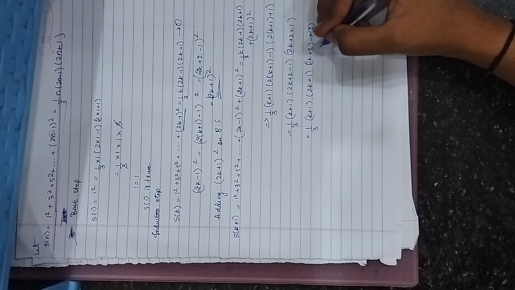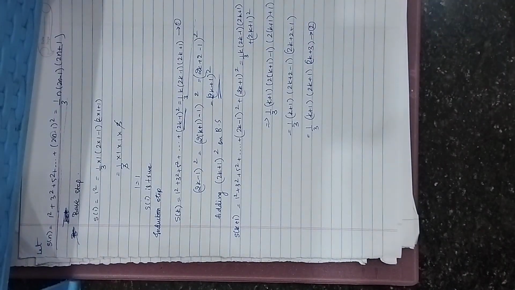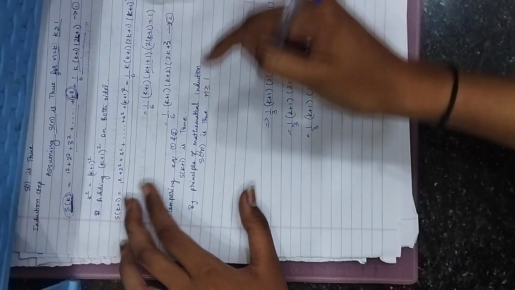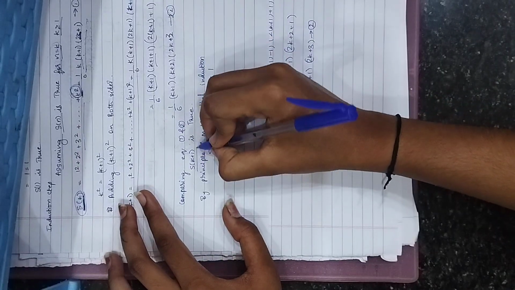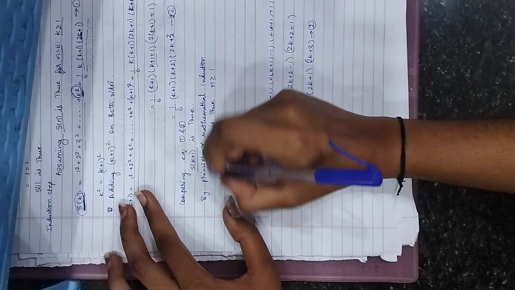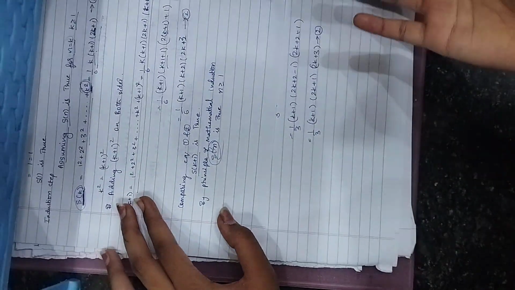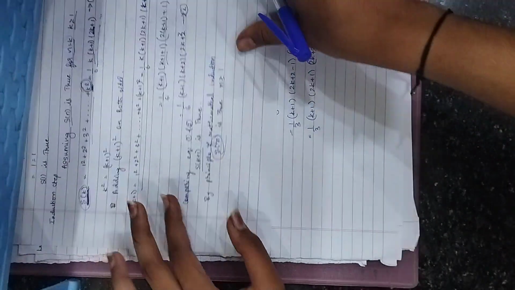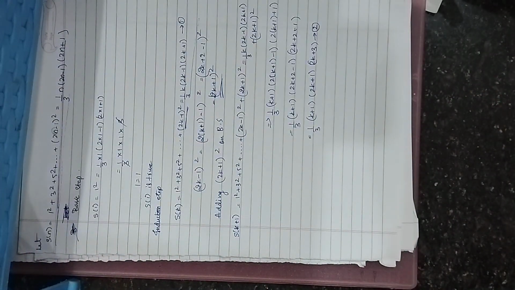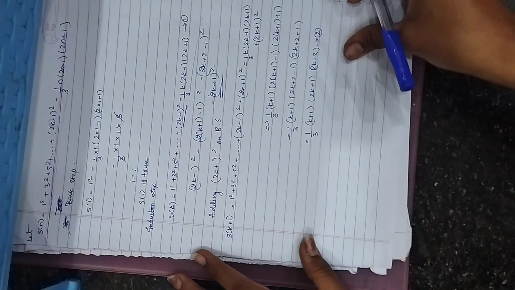So once you get this equation, you will write again, comparing equation 1 and 2, S of k plus 1 is true by principle of mathematical induction. S of n is true for n greater than or equal to 1. Okay, next we will move to the third question.